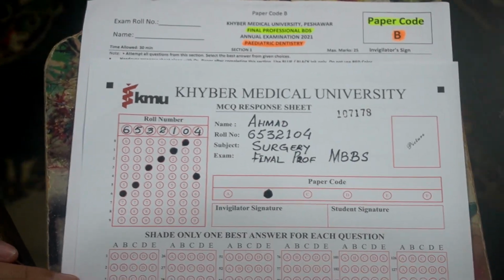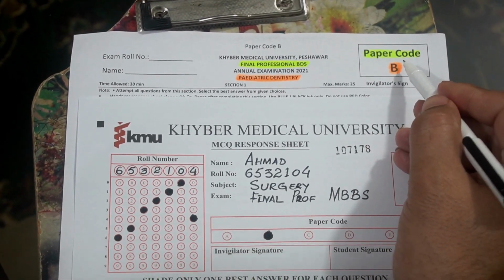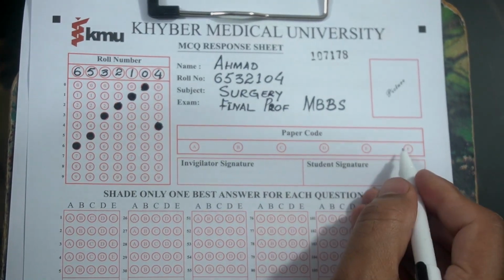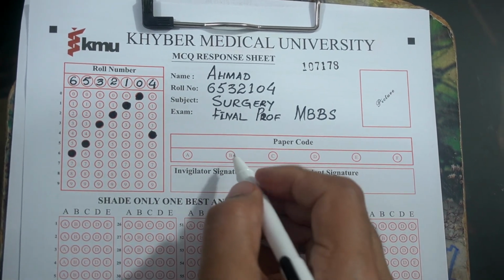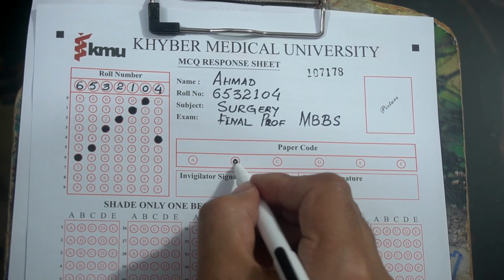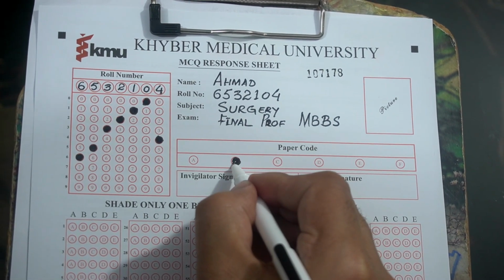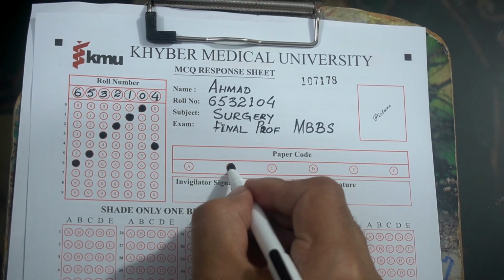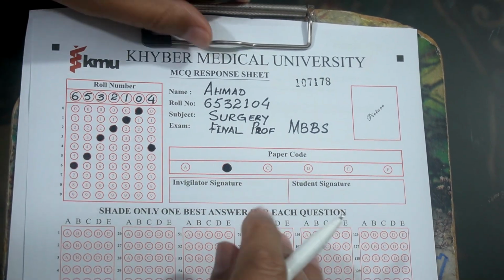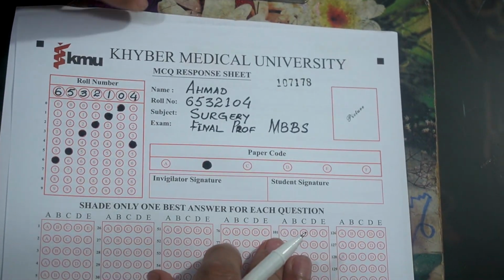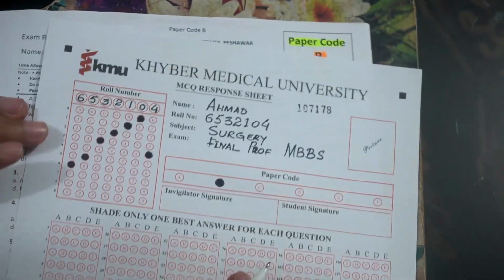For instance, if you have a question paper with paper code B, then you are required to shade paper code B on the response sheet. Remember, your paper is going to be checked by the OMR machine, and the OMR machine will recognize the paper code you have shaded in the bubbles. And this is why you need to fill your paper code very carefully.